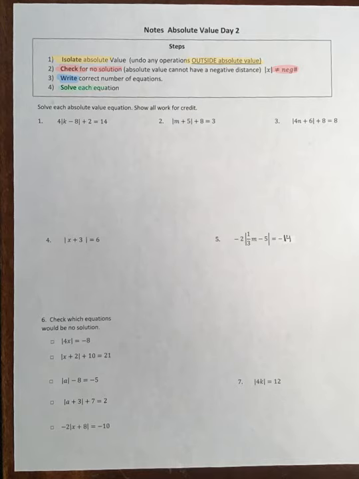Okay, so looking at number 1, we want to first isolate the absolute value. And do you notice that there is an adding 2 and a multiplying by 4 on the outside of the absolute value? So we need to undo those first. Remember, we undo adding first before we undo multiplication. So we need to subtract 2 from both sides. Then we can undo the multiplying by 4 by dividing by 4.